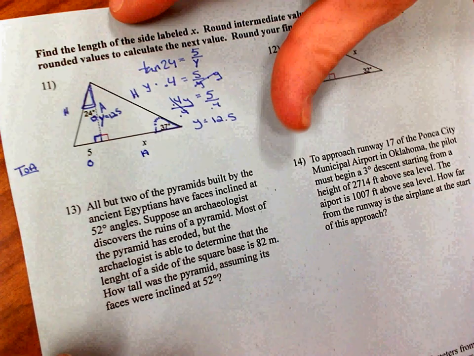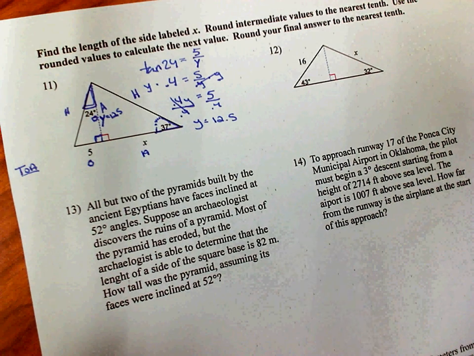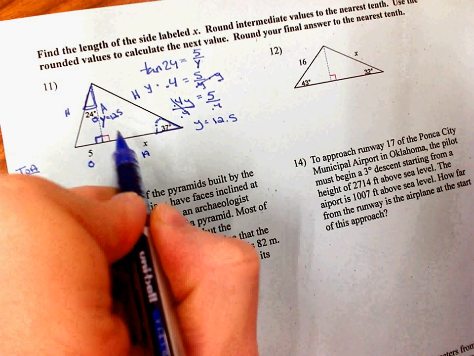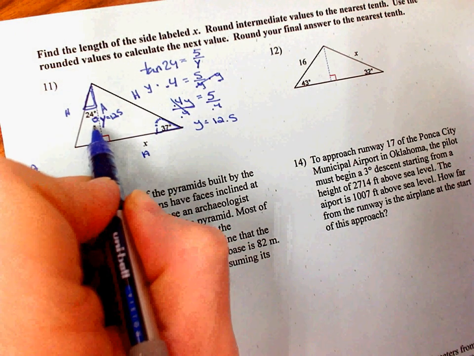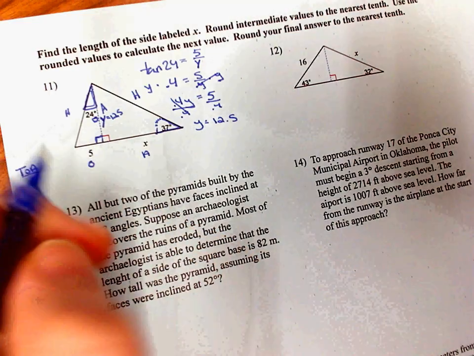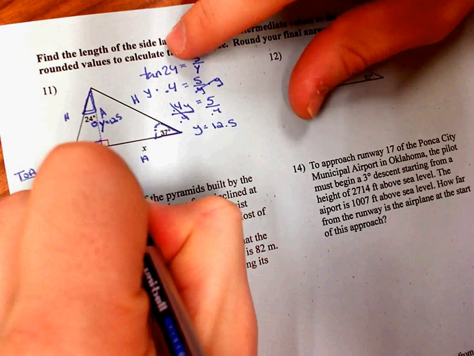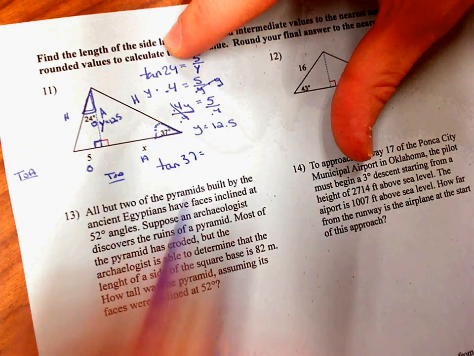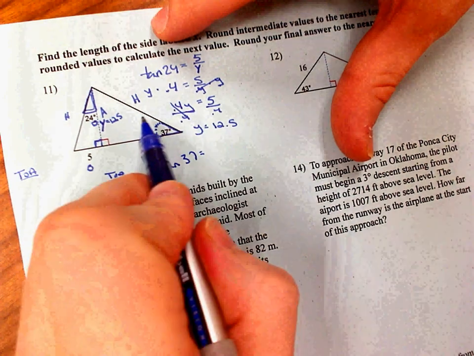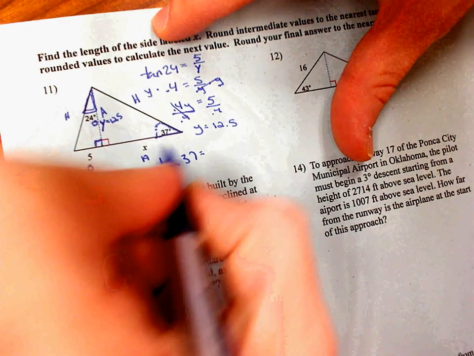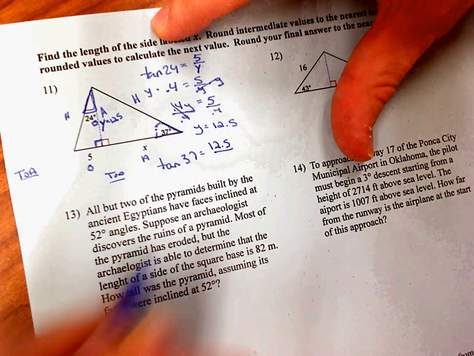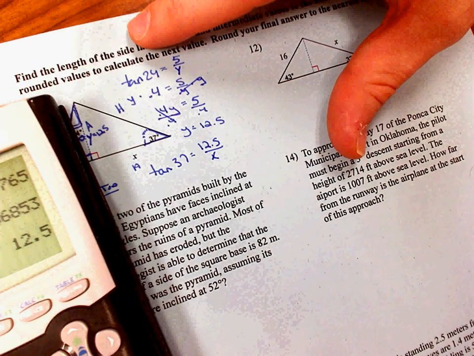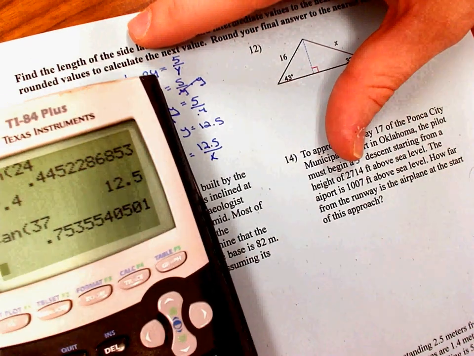So if I have my 37 degree angle, here's the opposite side over here. I need the adjacent side. So again, that would be TOA, tangent, opposite adjacent. So looking for tangent again, tangent of 37 degrees is opposite 12.5. That's the number I found before, over adjacent x. I don't know tangent of 37. Now I do. It's 0.8 if I round to the nearest tenth.